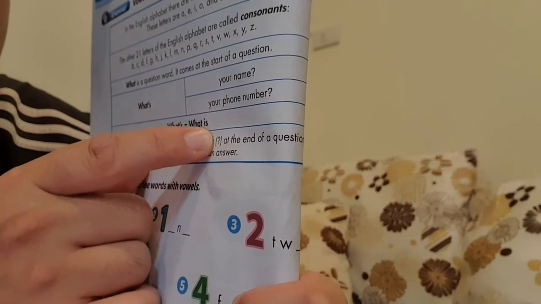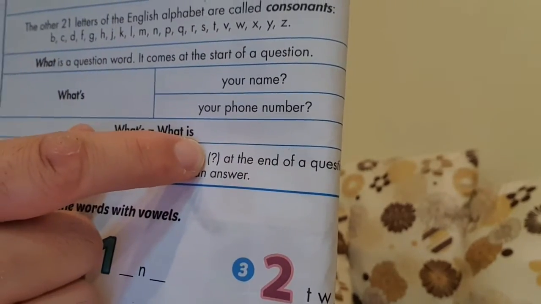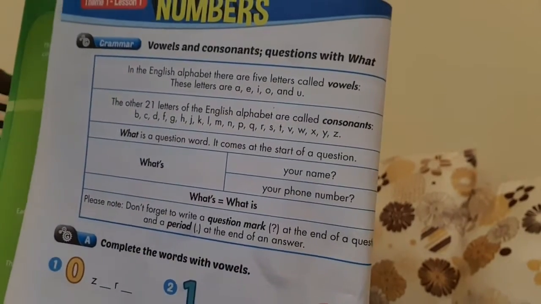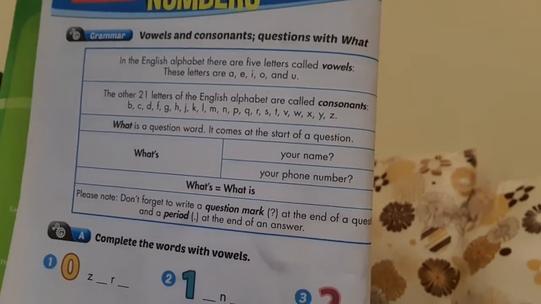So when you ask a question, you will end the sentence with a question mark. And when you answer a question, you will end the answer with a period, a dot. Okay? Do you understand? I think most of you understand.